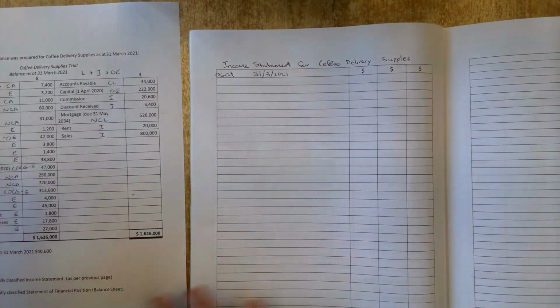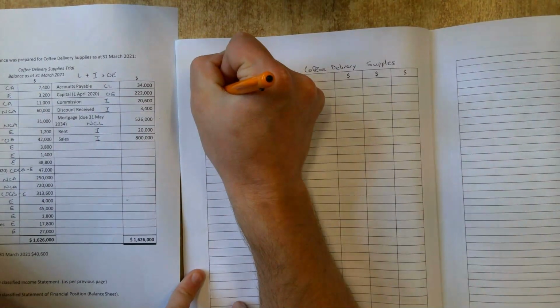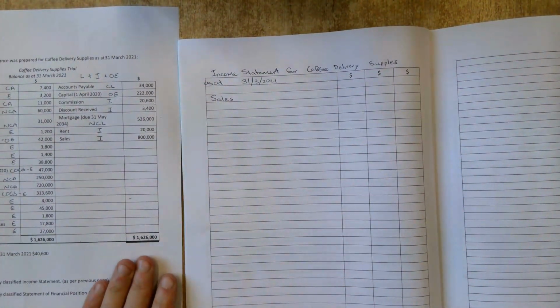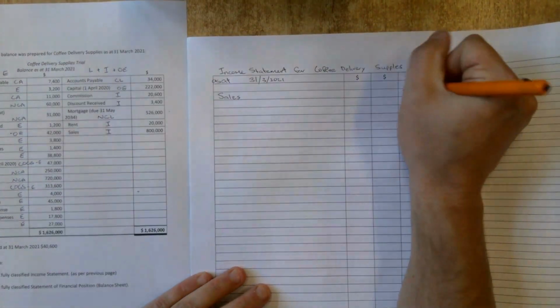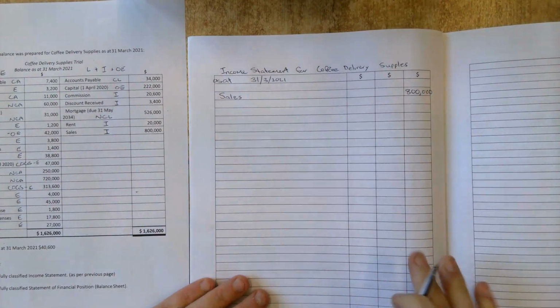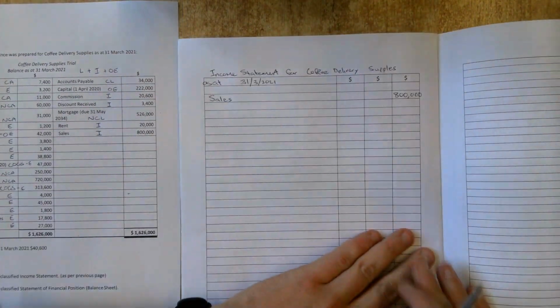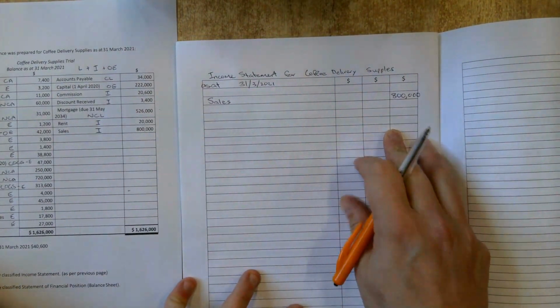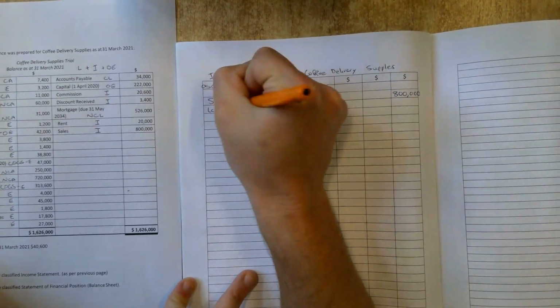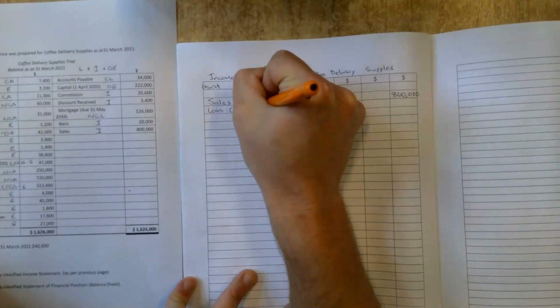As per this, we start with our traditional, which is sales. Okay, so as we can see on the left hand side here, sales is 800,000. We can chuck that in the third column. Okay, so after sales, we don't have any sales returns in this instance, so we can just start with less cost of goods sold.